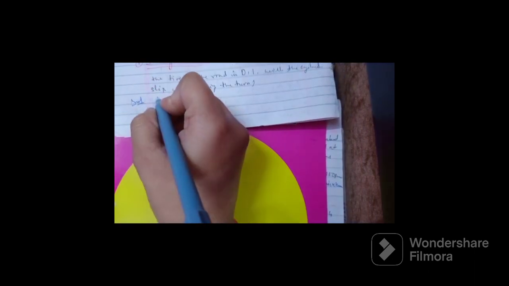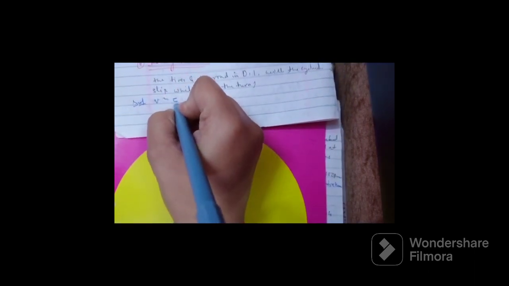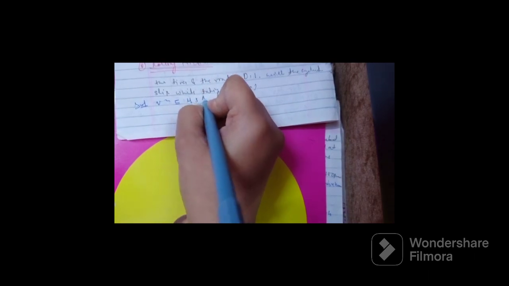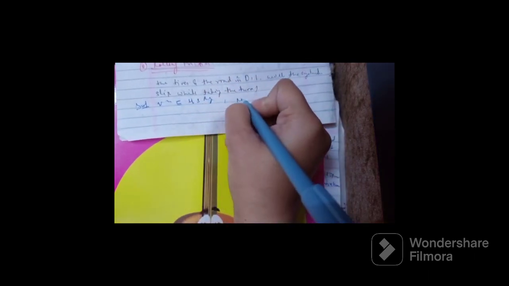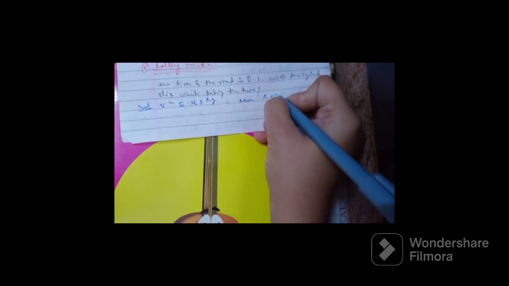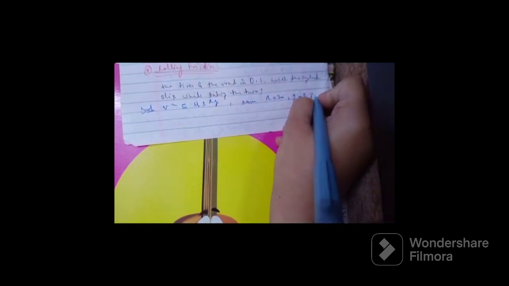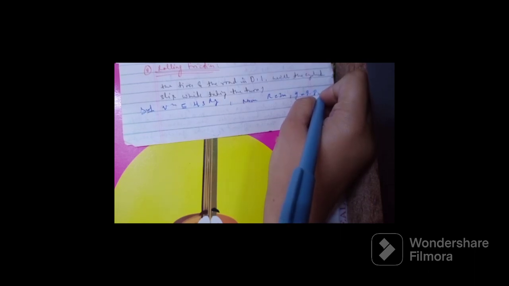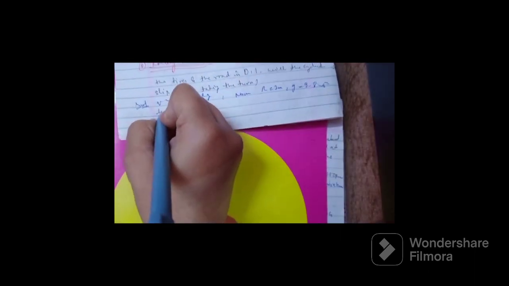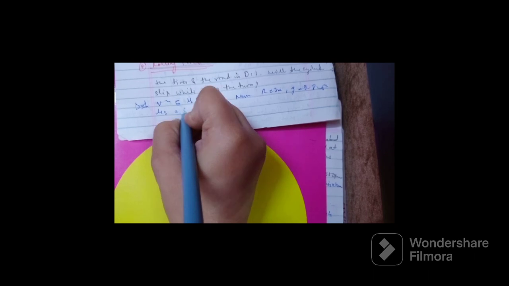So for that, v square less than or equal to mu s rg. Now r equals 3 meter, g equals 9.8 meter per second square, and mu s equals 0.1.